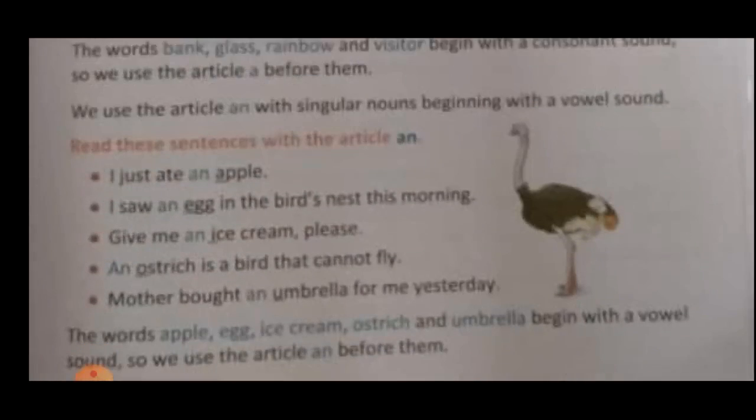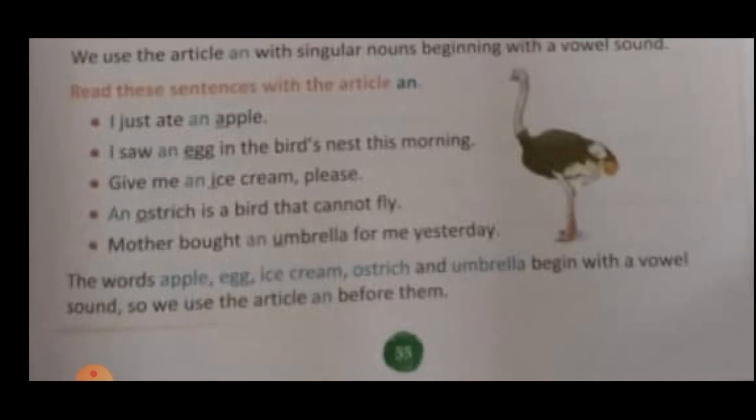Now let us see some examples. I just ate an apple. Here, apple is a singular noun, and it is beginning with a. So here we will put an because it is beginning with the vowel sound a. Next is, I saw an egg in the bird's nest this morning.